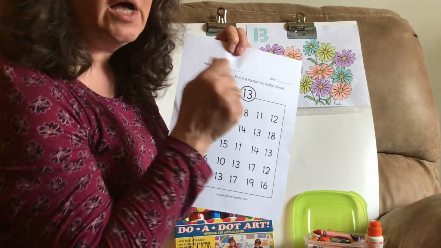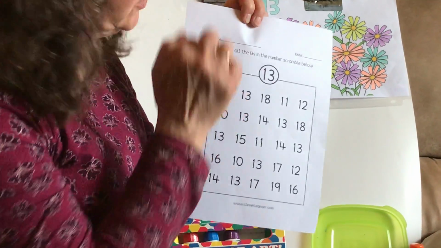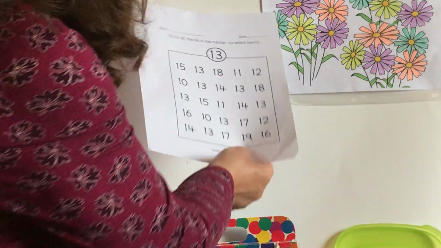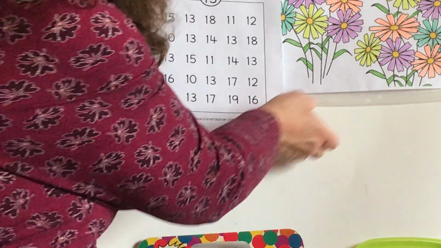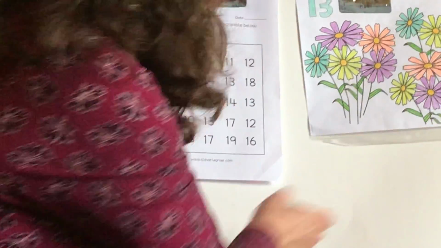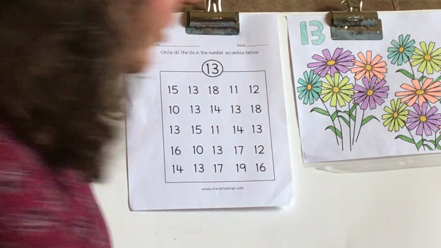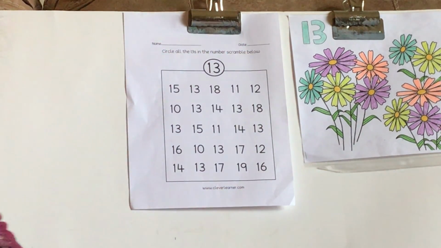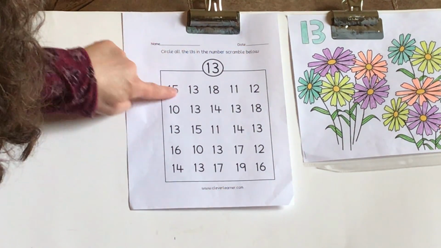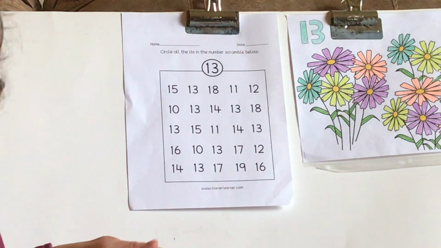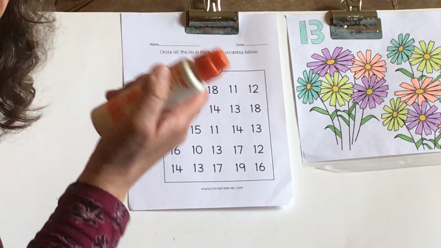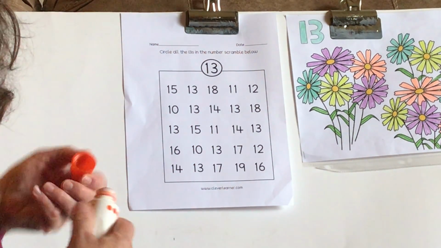Now, if you have daubers, we're going to use daubers. If you don't have daubers, then you can just circle the number. Okay, so we're looking for the number 13. And remember, 13 is a 1 and a 3. So let's do this together. We'll go row by row, looking across the top row first. Okay, and like I said, you either have a dauber or you can circle it with a crayon.